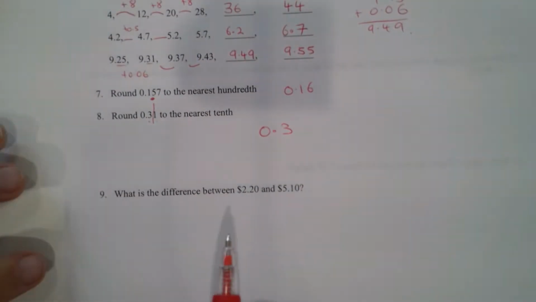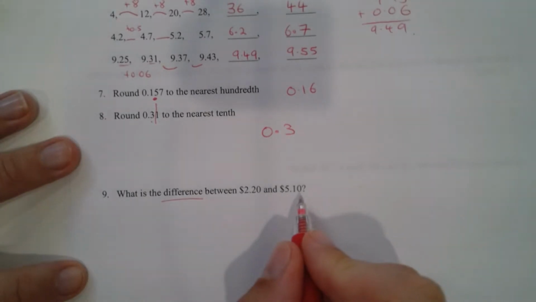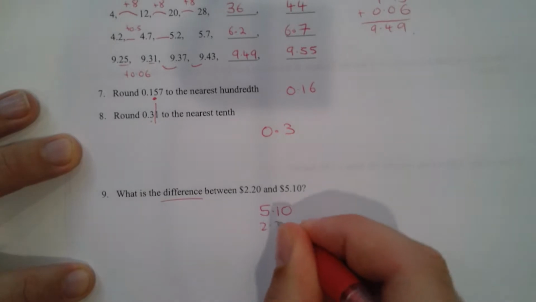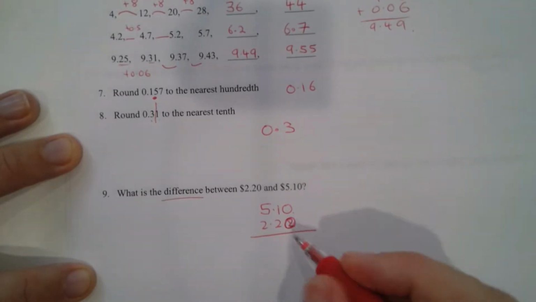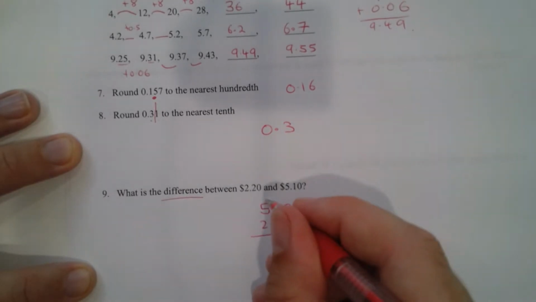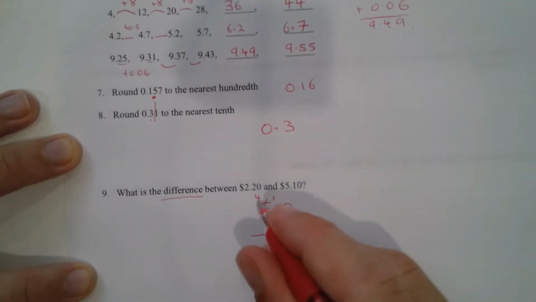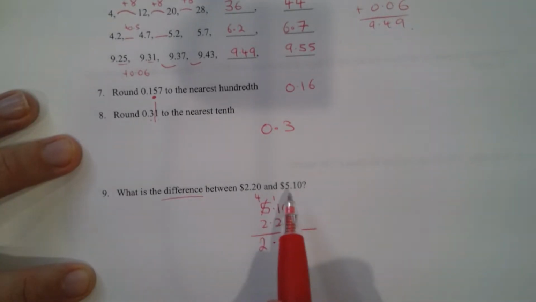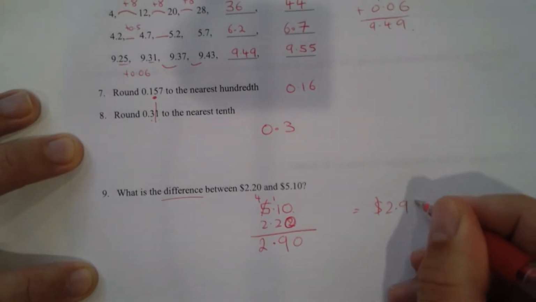And number 9, what's the difference between $2.20 and $5.10? This one we want to take away the smallest from the biggest, 220. 0 take away 0 is 0. Now we can't do 1 take away 2, so we're going to borrow. 11 take away 2 is 9. And 4 take away 2 is 2. As it is a question in currency, we'll write our answer as $2.90.